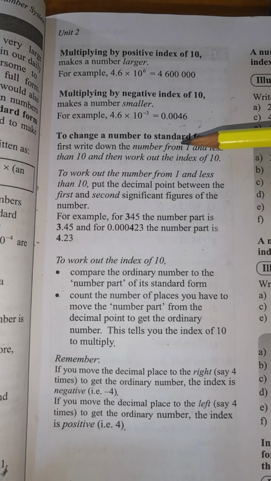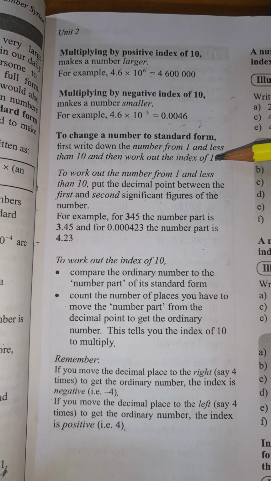So now we are looking at how to change the number to a standard form. First, write down the number from 1 and less than 10 and work out the index of 10. We have looked at this already. Now, to work out the number from 1 and less than 10, put the decimal point between the first and second significant figures of the number. So you see, like I said, to solve standard form, you have to understand significant figures, right? For example, for 345, the number part is 3.45.